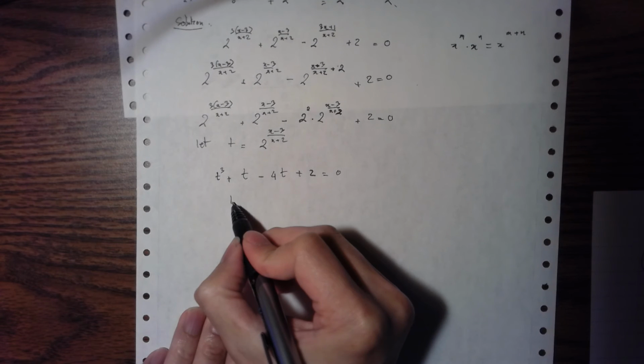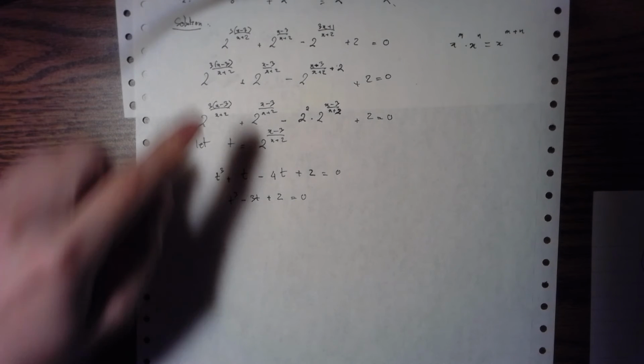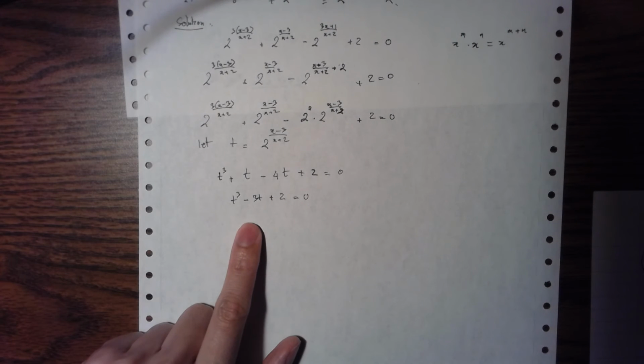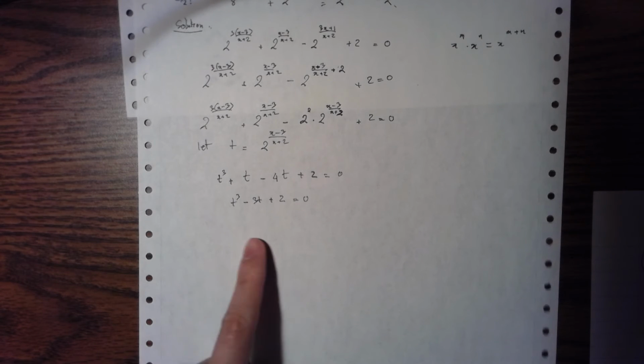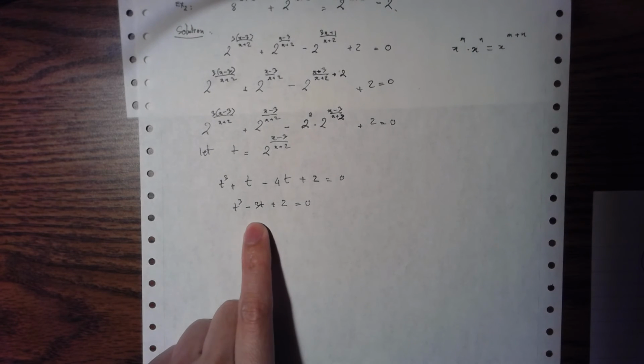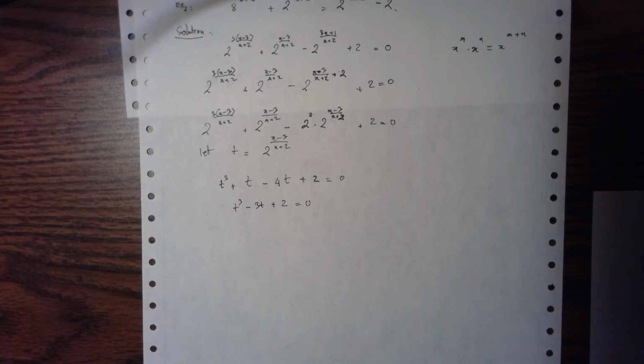And now it becomes t to the third power minus 3t plus 2 equals 0. See, I converted a very hard problem to a simple one, to the third degree. You can use the rational zero theorem to find the zero of this equation. The rational zero would be 2 over 1, plus or minus, so either 2 or negative 2. If you use rational zero and synthetic division, you're able to solve for that.